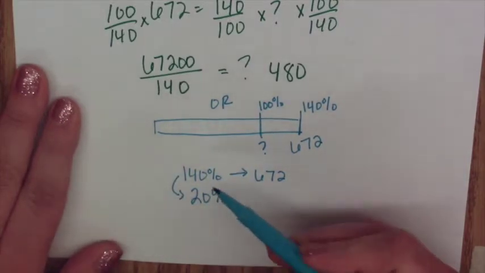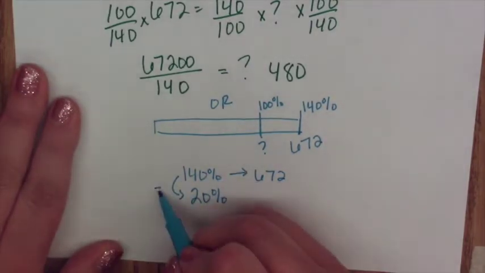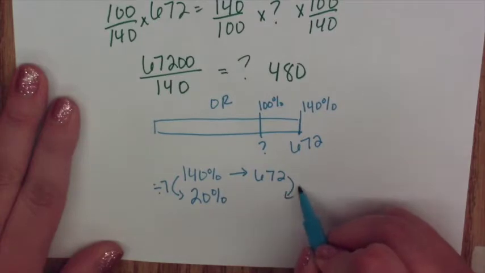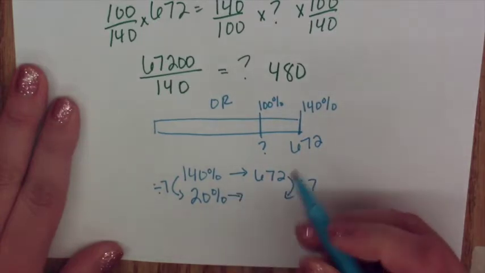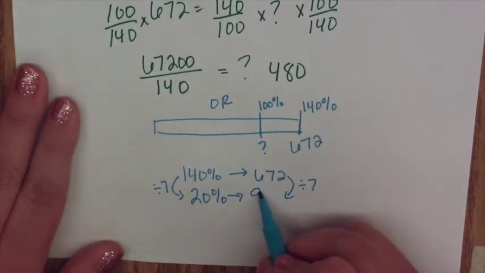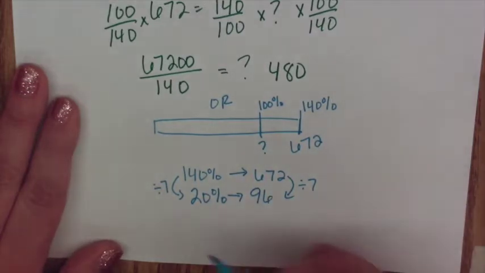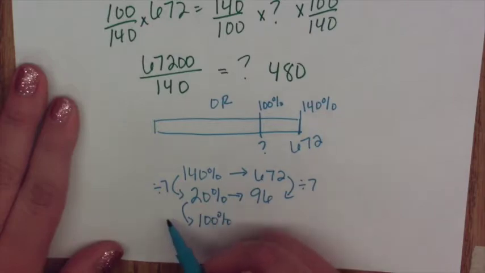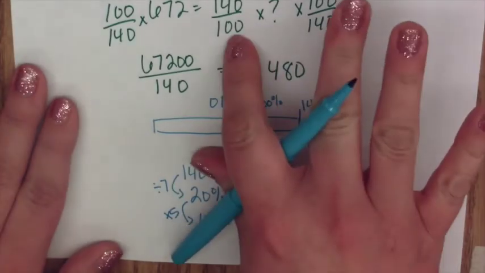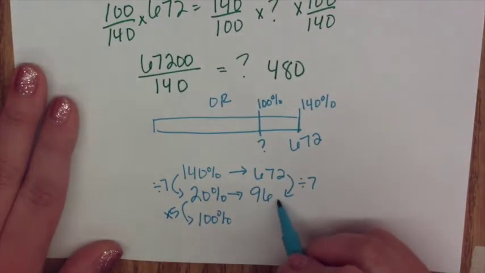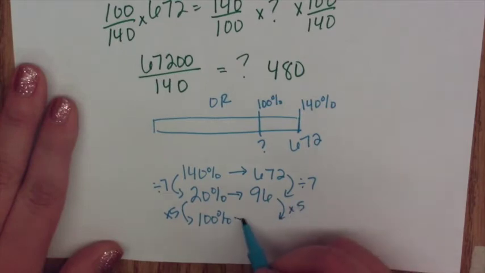So in my brain, to get from 140 to 20, I'm going to divide by 7. So do the same thing over here. When you do that, that is equal to 96. And then to get up to 100%, I would need 5 of those. So 20, 40, 60, 80, 100. Do the same thing over here, and you would get 480.